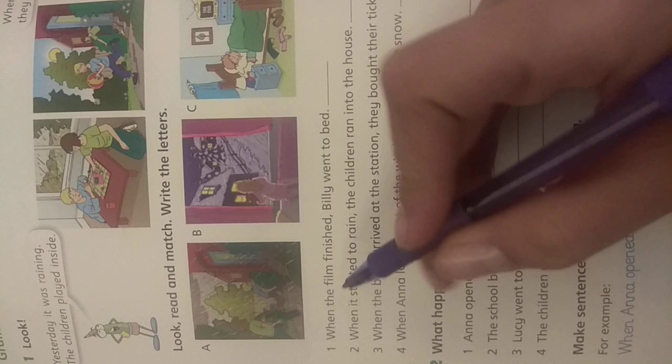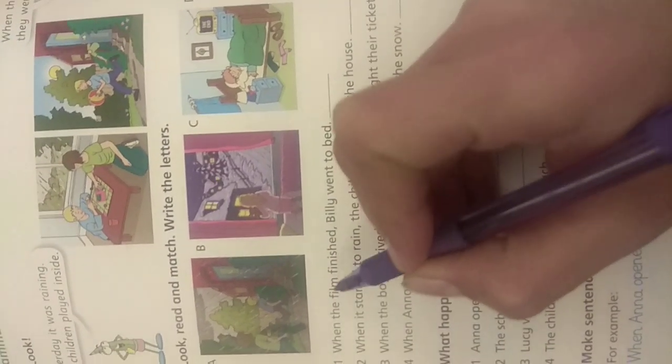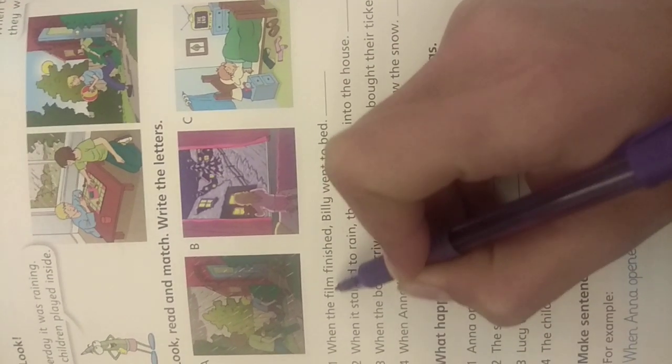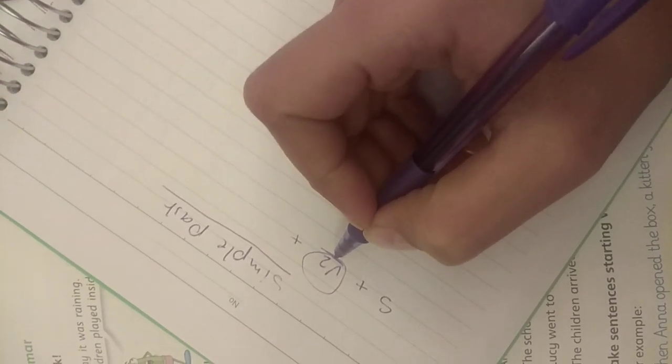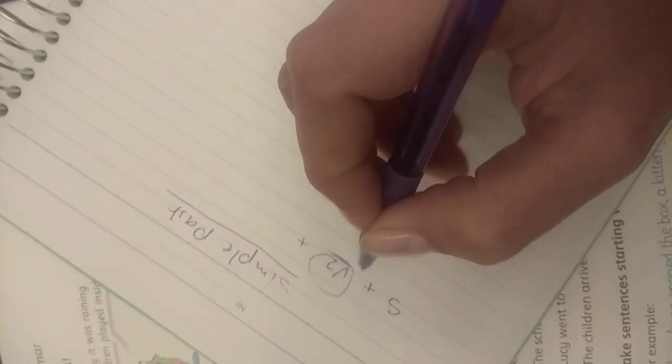Look at this sentence without looking at when. The film finished. Look, here is the subject and here is verb 2. Do you remember when we talked about simple past? We said that the sentence starts with subject plus verb 2, and the only tense in the world that uses verb 2 is simple past. يعني القاعدة الوحيدة اللي بتاخد verb 2 بالحياة هي قاعدة simple past.